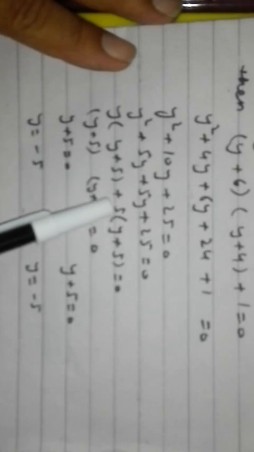Now split this 10 in such two terms that by adding which we get 10y, and by multiplying we get the product of these two. So we can write 10y into y plus 5y plus 5y. Now take y common from the first two terms and 5 common from these two. So here we get y into y plus 5 plus 5 into y plus 5. Now take y plus 5 common, so here remains y plus 5. So take this equals to 0 and this equals to 0.